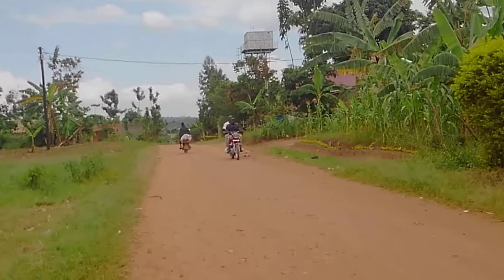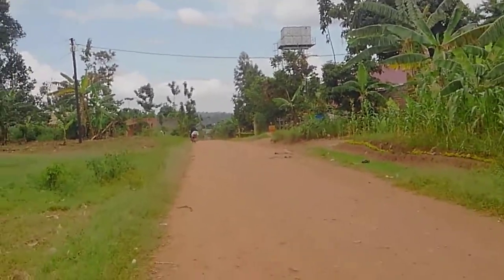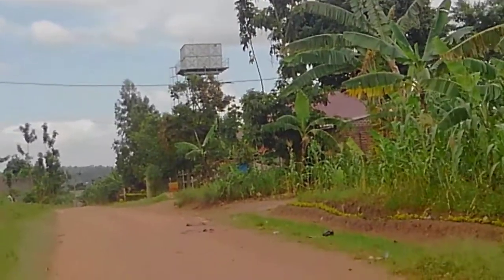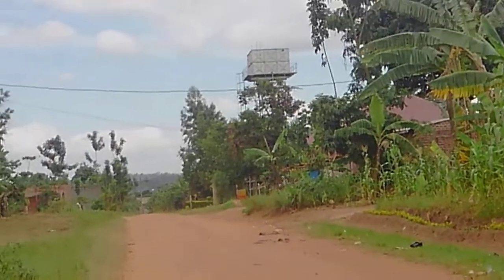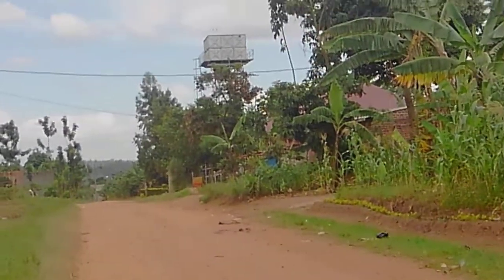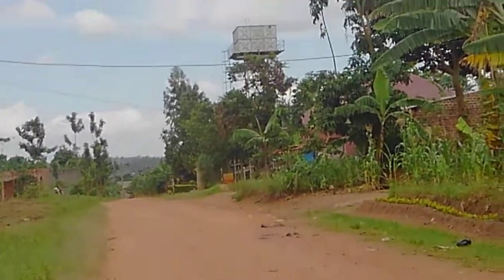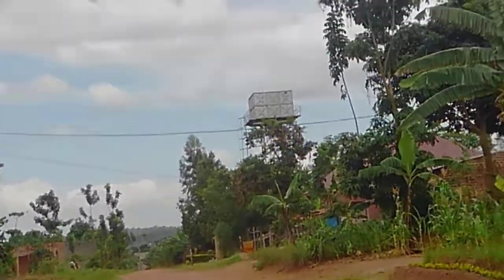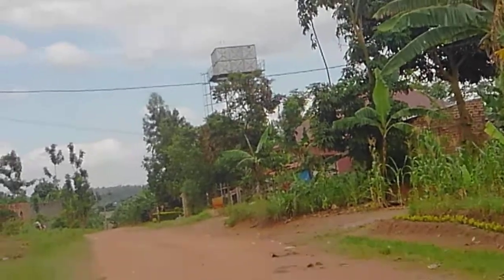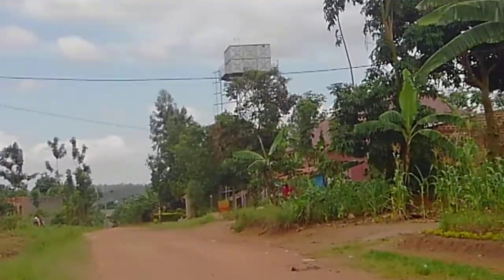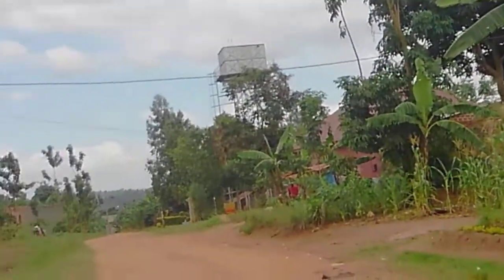So just as you see, as I enlarge here, we shall see that there is a tank here. From the other distance that we've been moving, I was moving towards this one so that we can see how it was raised on top so that it can supply a lot of water in the community.